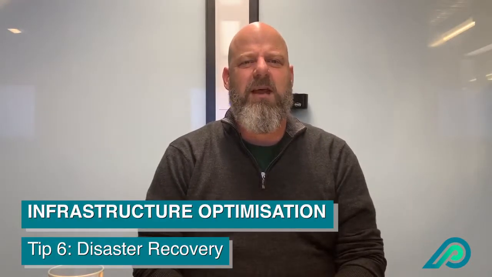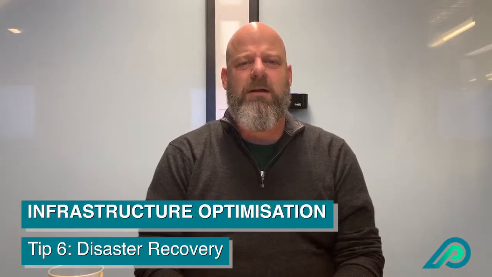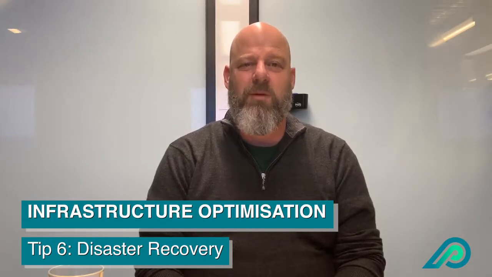Tip number 6, and the ugliest one of all, and I wouldn't recommend this unless your back is really against the wall, but let's say you have a high availability or disaster recovery duplication of some of your infrastructure, you could consider getting rid of it. Be very careful with this. You want to check your customer agreements around SLAs and uptime and recovery timeframes and so on, but if push comes to shove, that is an opportunity to cut some more cost out.